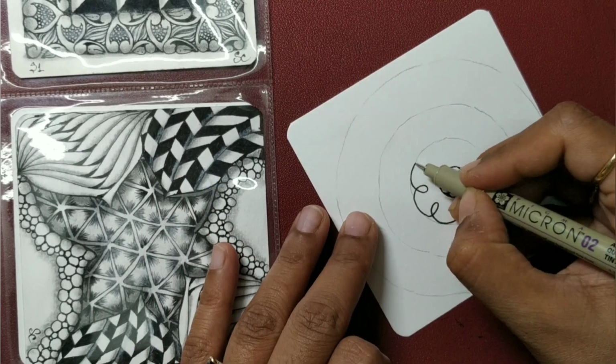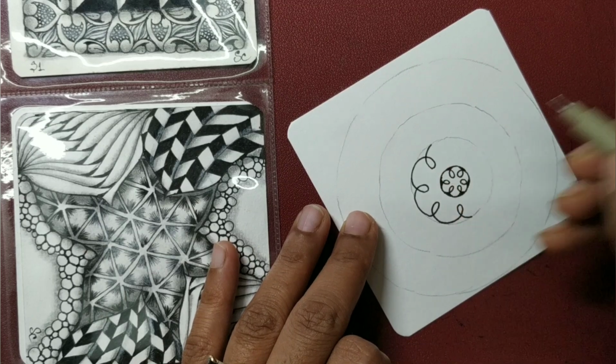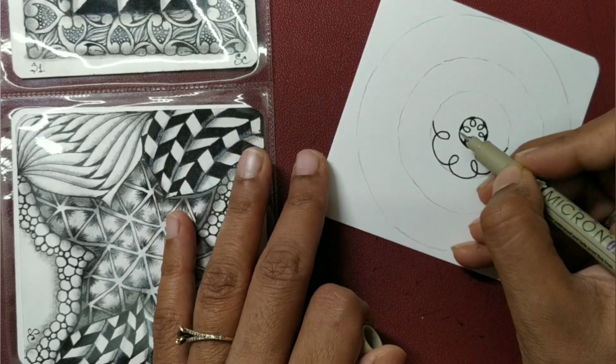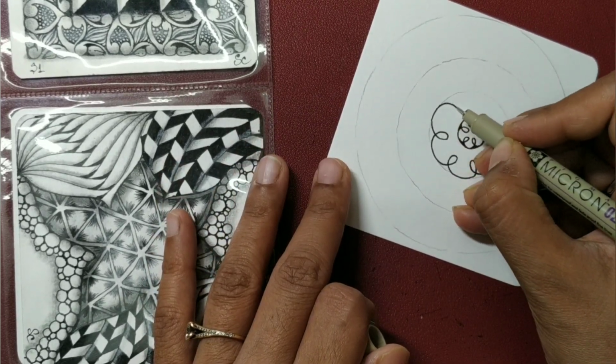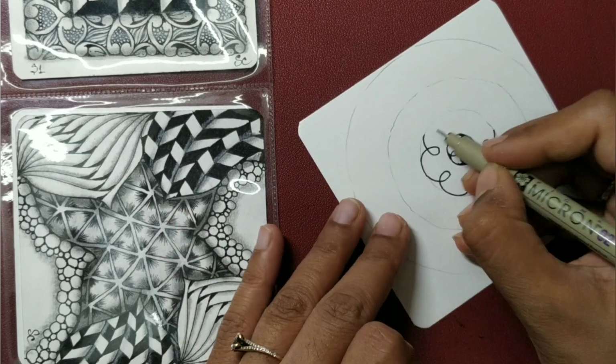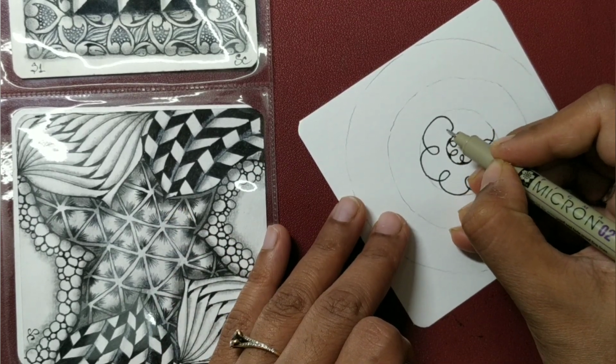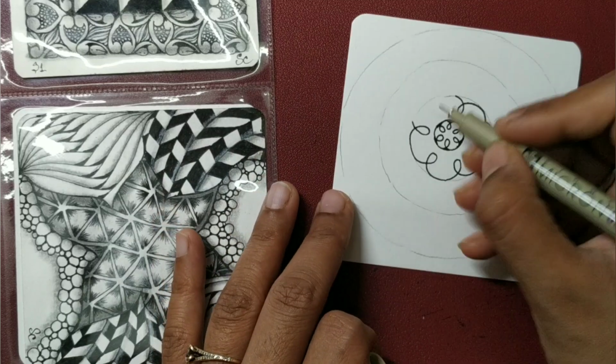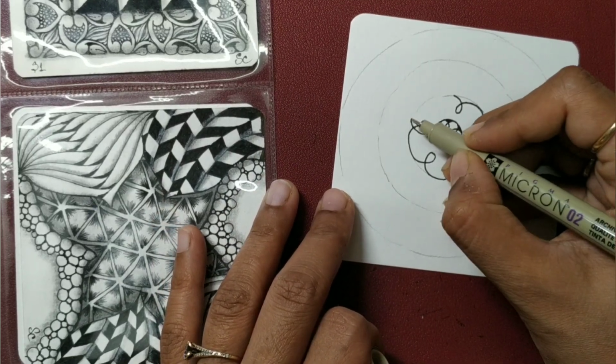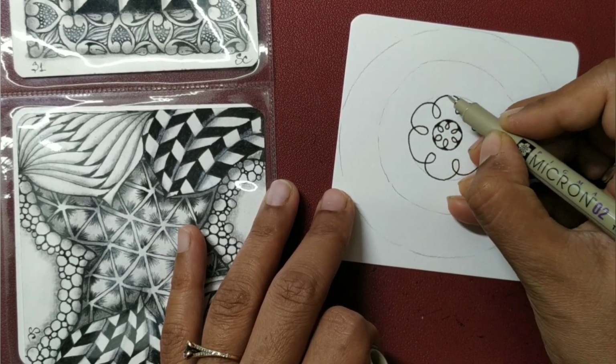What you can also do is bring this curl till the end. Let's see whether we work with one curl or also create one more curl.